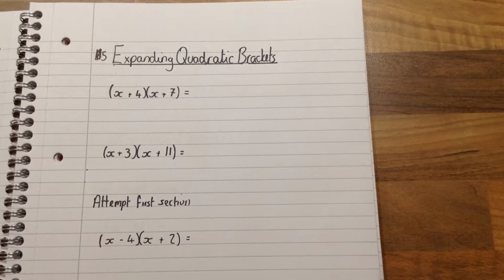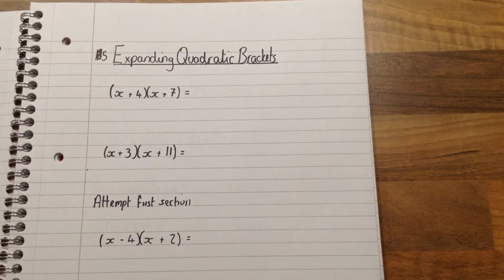If you can put a title of expanding quadratic brackets, the grade, and also today's date. Make sure you've underlined the title with a ruler.